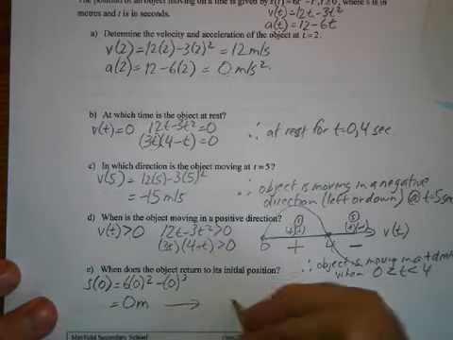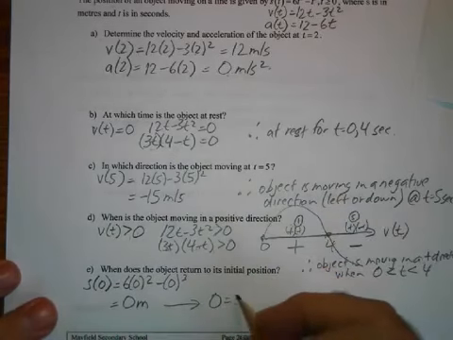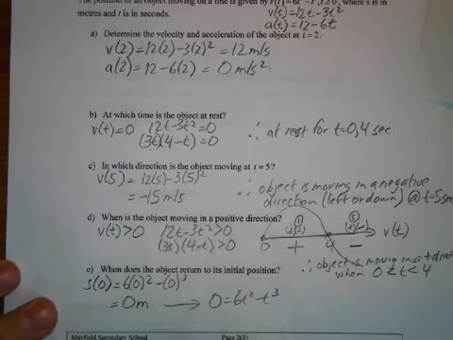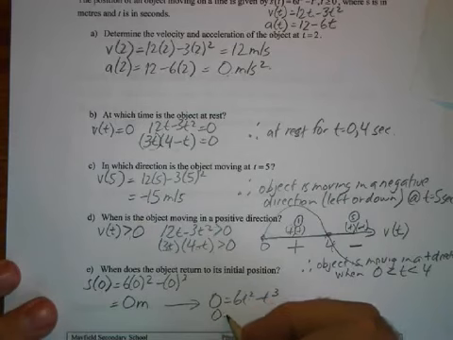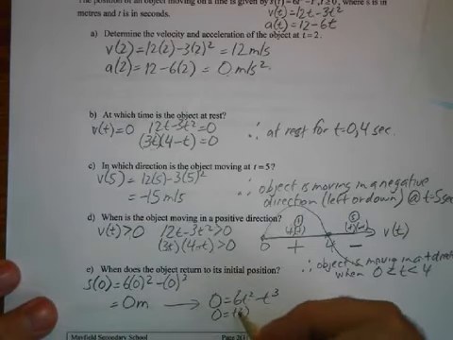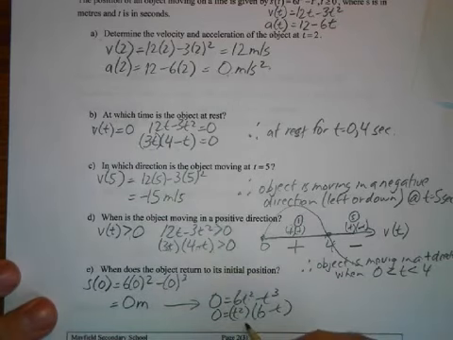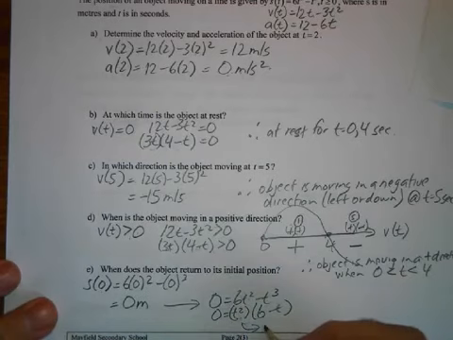So we take that answer of 0 and we set our original position equation, 6t squared minus t cubed, equal to it. I want to find out what value of t will make this statement true. So again, we're going to factor. In this case, I'm going to factor t squared out, so I get t squared times 6 minus t. And you can see from here, for that to be 0, t would be 0.